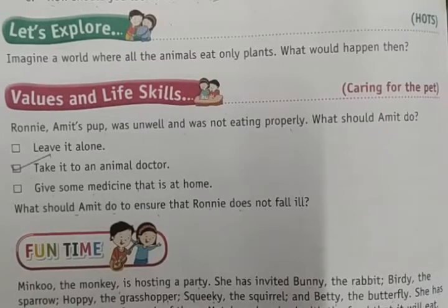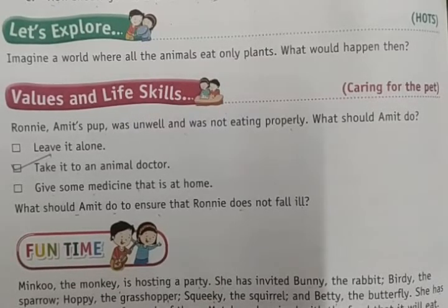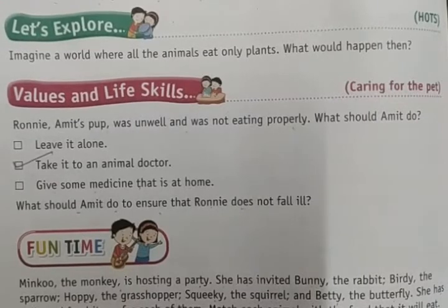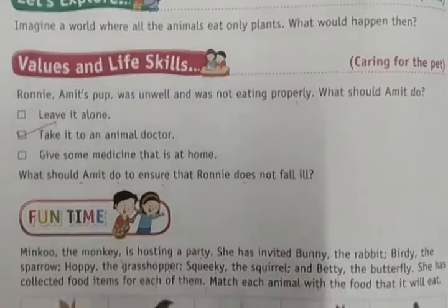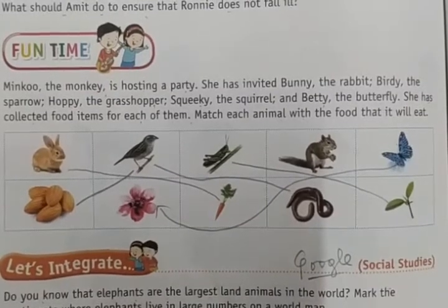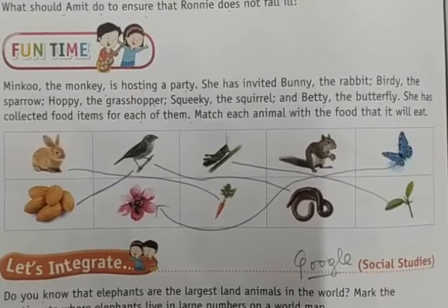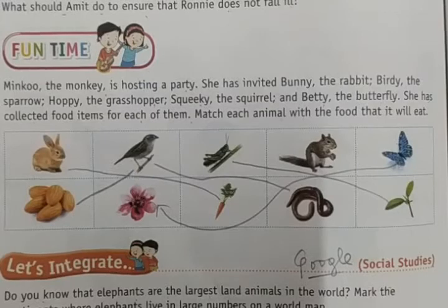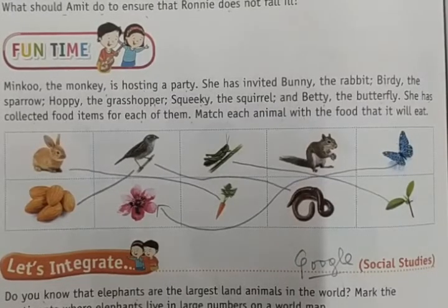Give some medicine that is at home? No. We should know the proper medicine to be given at that moment to that animal, so we should consult the veterinary doctor. Okay, animal hospital, right? So fun time. Do this activity. Minko, the monkey, is hosting a party. She has invited Bunny, the rabbit, Bird, the sparrow, Hoppy, the grasshopper, Squeaky, the squirrel, and Bitty, the butterfly. She has collected food items for each of them.